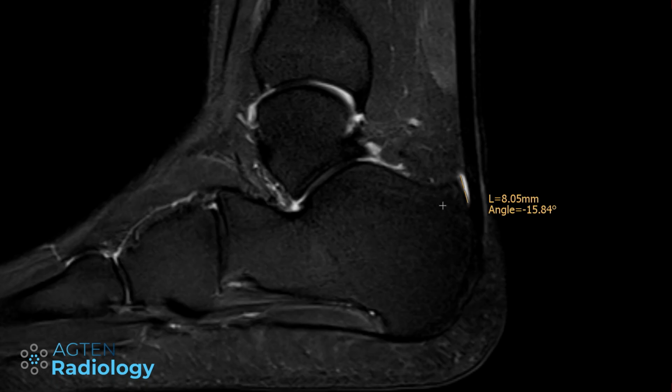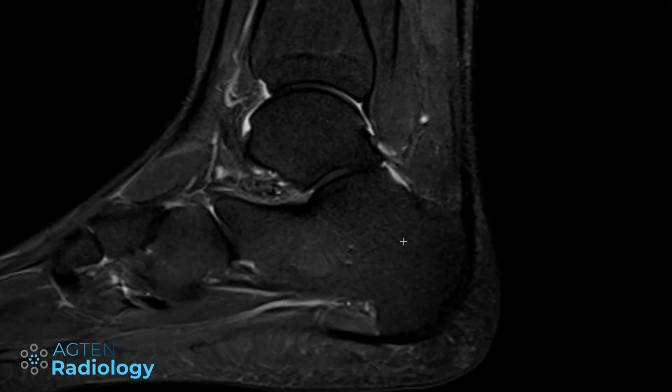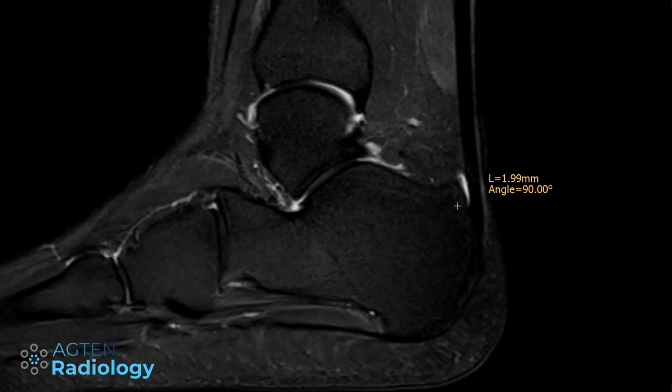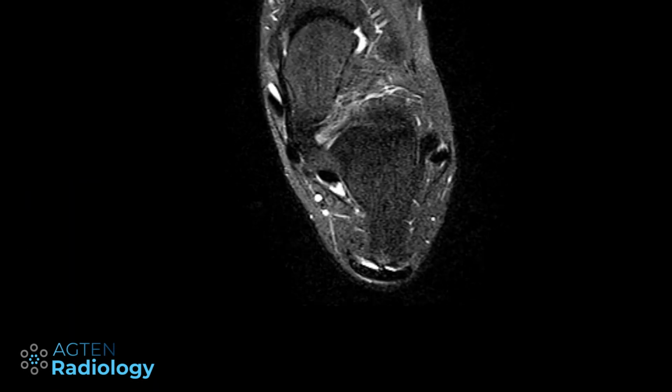We can also measure the AP diameter, which is up to 2 millimeters depending on your measurement technique, so also a little bit too much. And we can also try to do this on the transverse sections here.